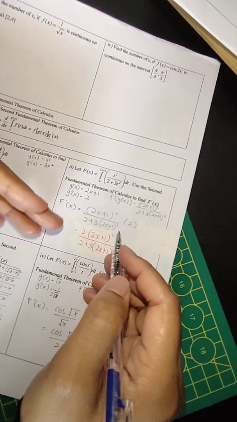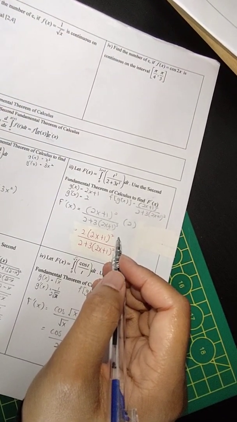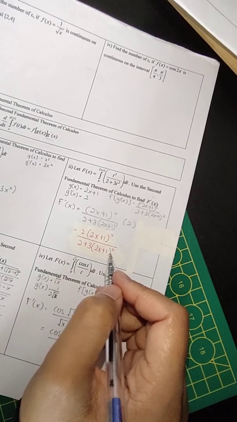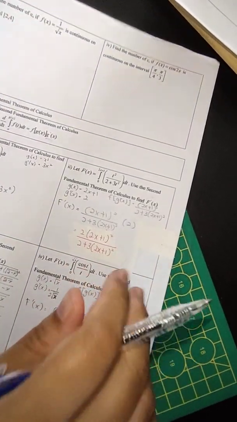Kalau nak cancel out, numerator kena factorizekan dulu, nombor yang awak nak keluar tu. Denominator pun kena factorizekan dulu. Kalau betul boleh factorize, and then baru boleh cancel out atas bawah.